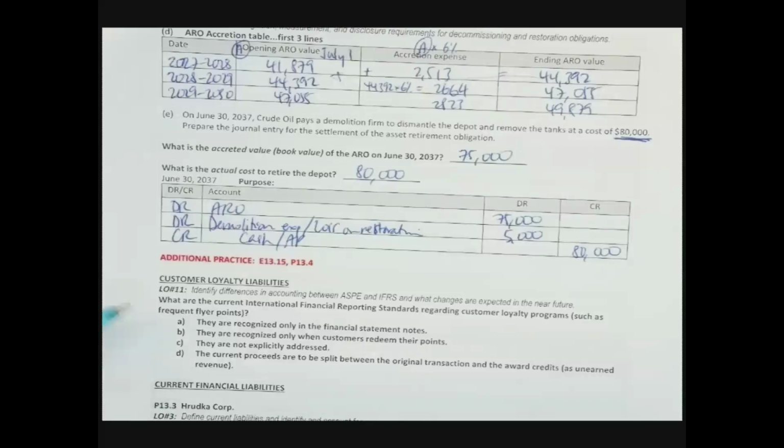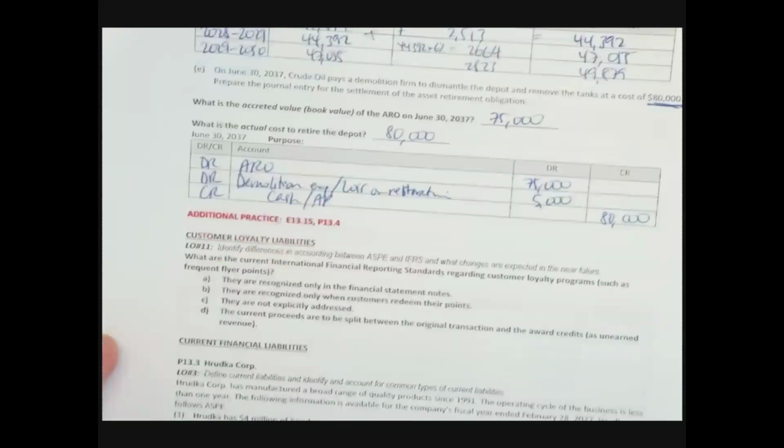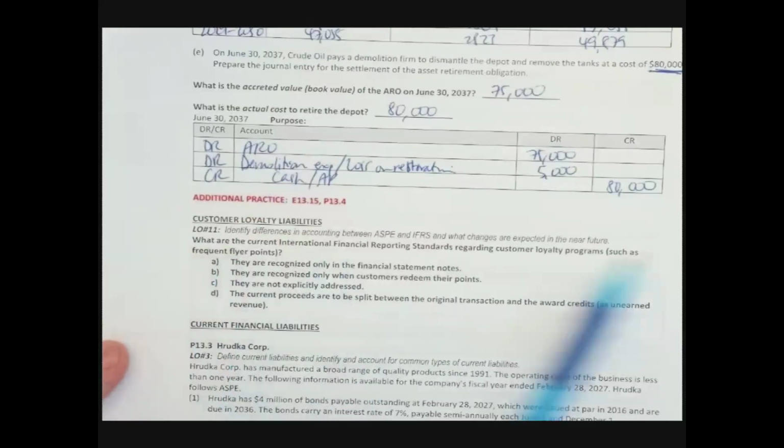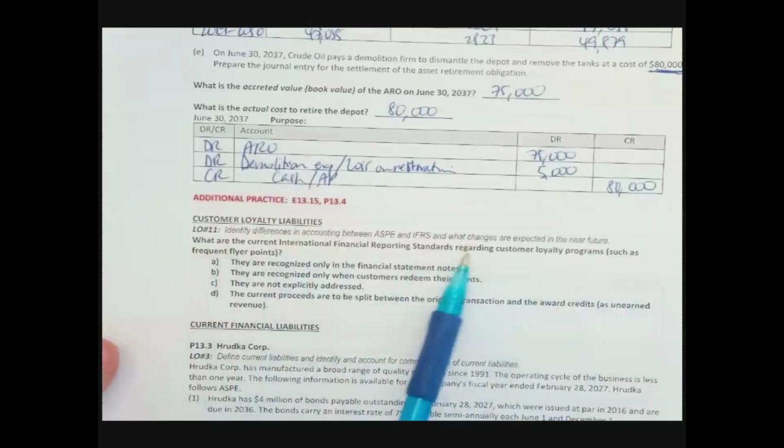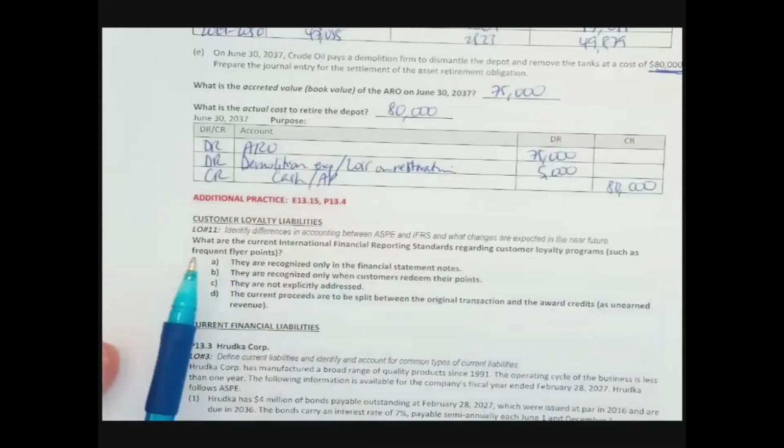Under IFRS, okay, ASPE doesn't really say anything about customer loyalty, but IFRS does say something because they would. That's just the IFRS mindset. Does anyone know how IFRS requires you to account for customer loyalty programs?